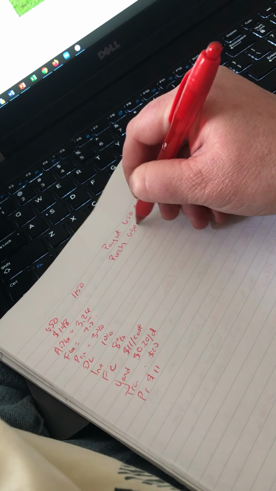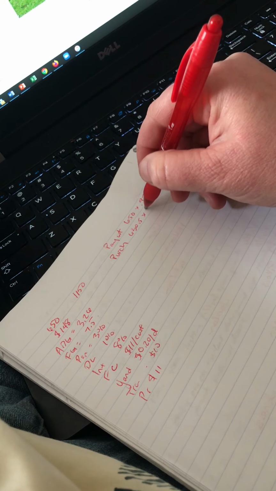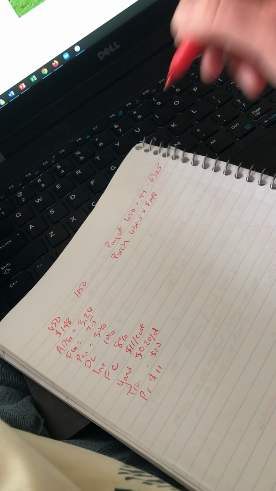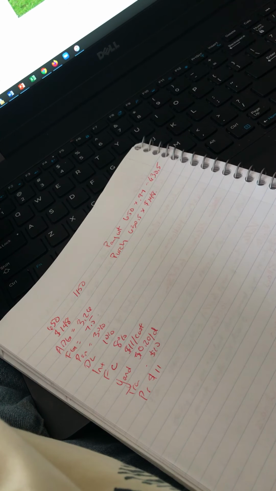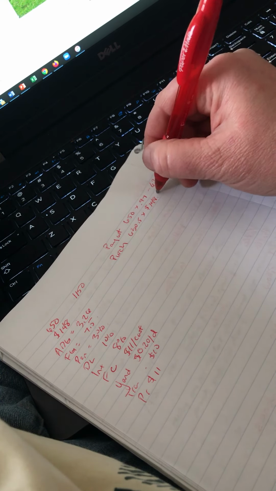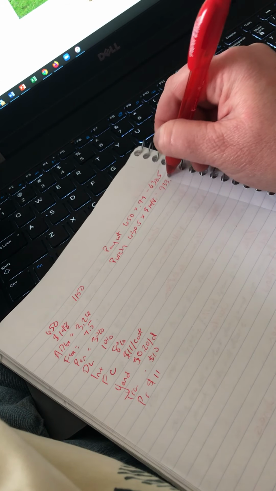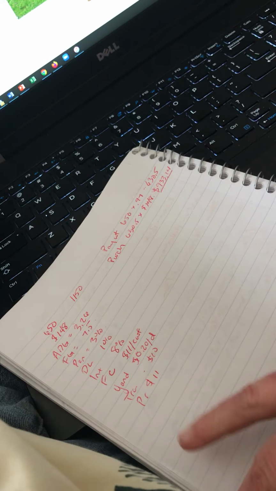Take that 630.5 and I multiply that times my purchase price of $1.48. Remember, that's $148 per 100 pounds, or $1.48. So his purchase cost is $933.14. Okay, that's going to go into my final cost, so I underline it.